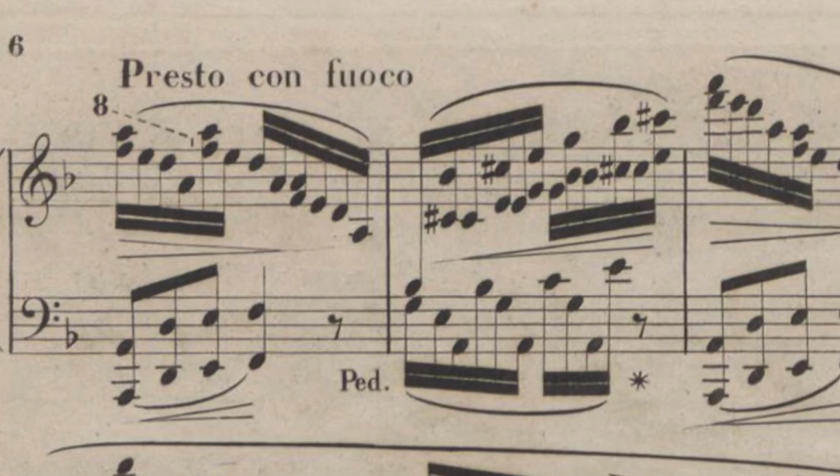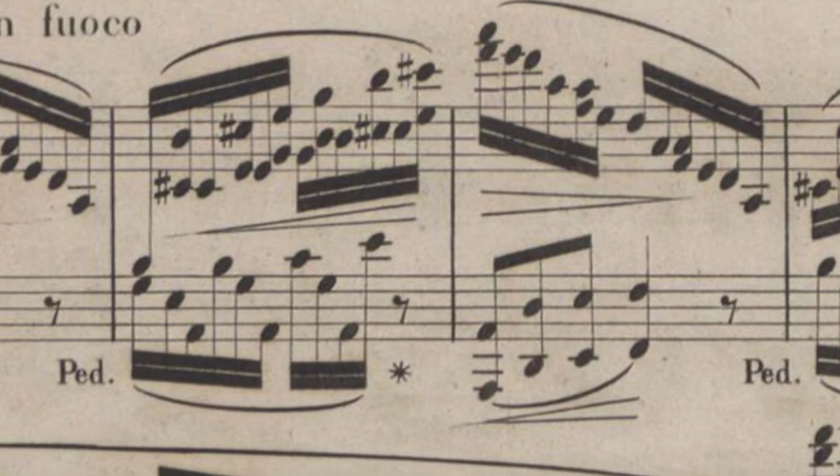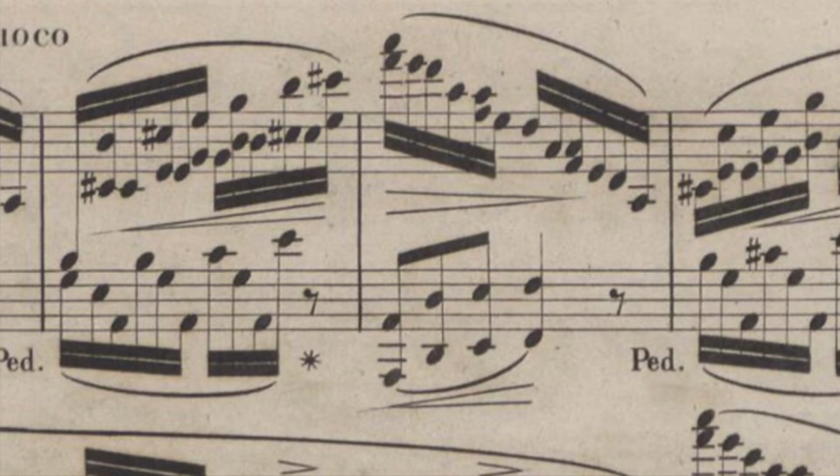In the following measure, no hairpin appears under the left hand because the melodic line is no longer present and both hands contribute to harmonic, rhythmic, and textural material. The marking returns only when the melody reappears in the bass.